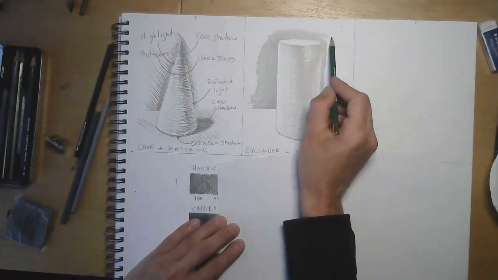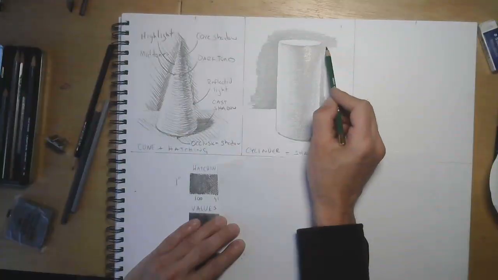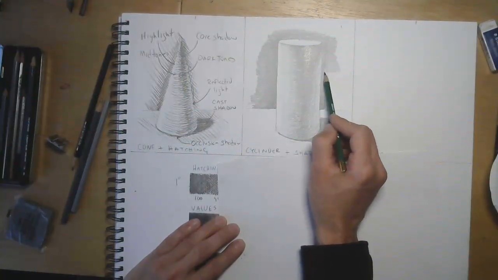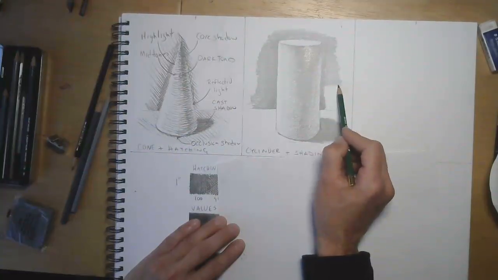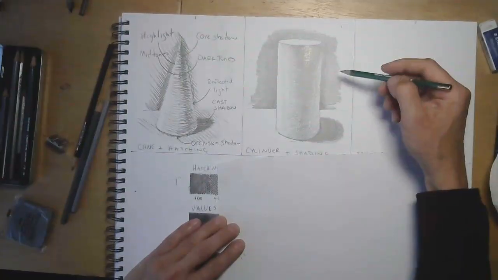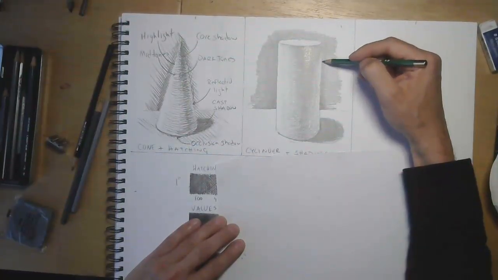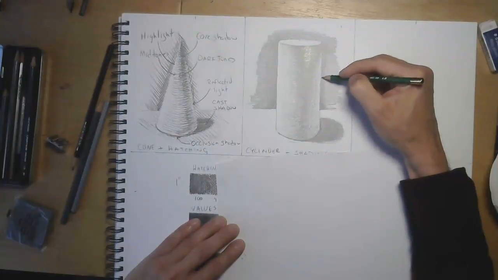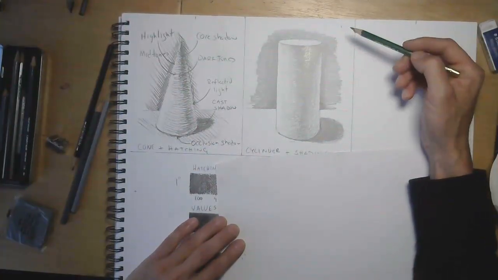I'm going to bring this up just a little bit more so it feels less like an outline or a halo and more like a space I'm creating in the background. By extending this value out into the background, it really helps translate that background as a space.